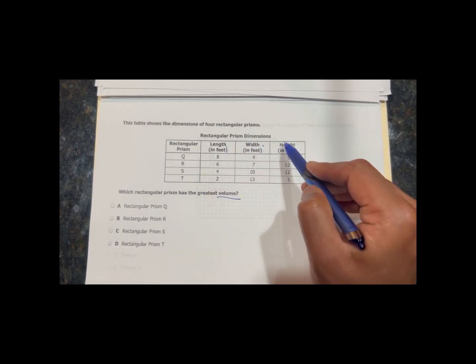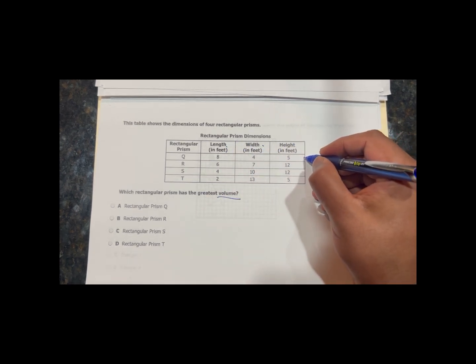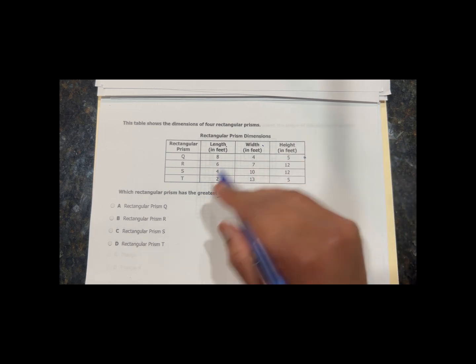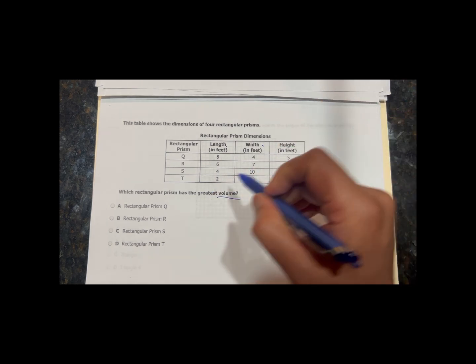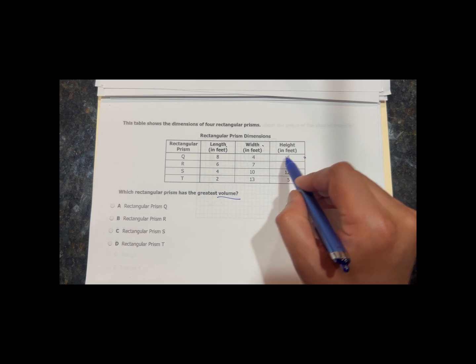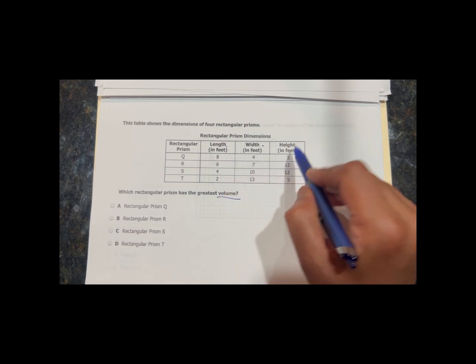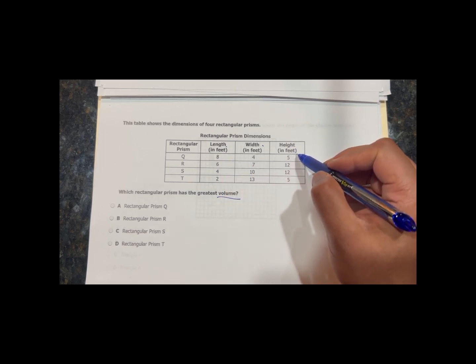The table shows the dimensions of 4 rectangular prisms. What is the greatest volume? Again, that's length times width times height. The easiest way is just to multiply. Given that you have a calculator, this should be pretty simple. But I don't have a calculator with me right now, so I'm going to try to do this by hand.